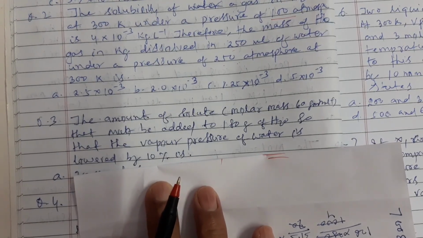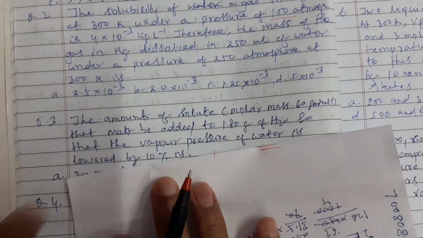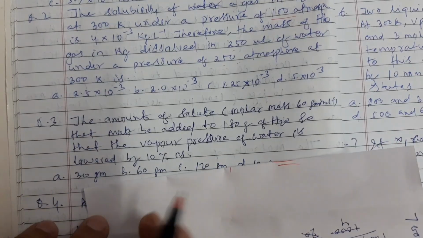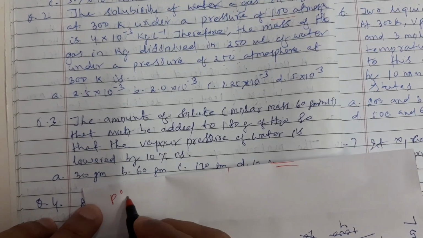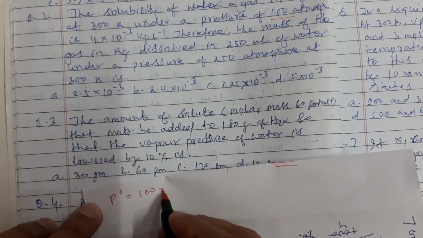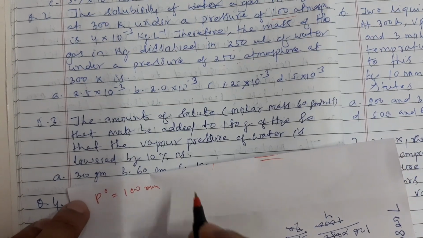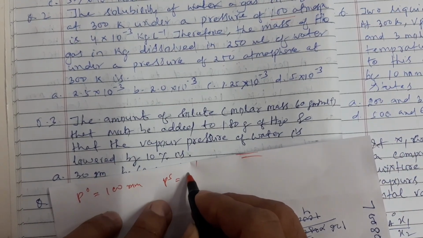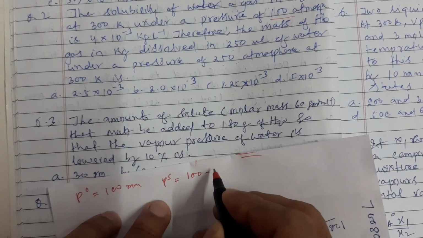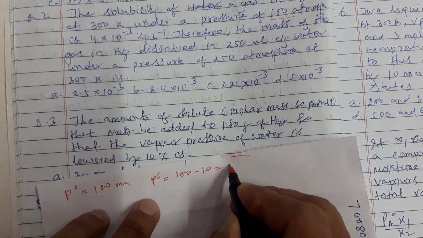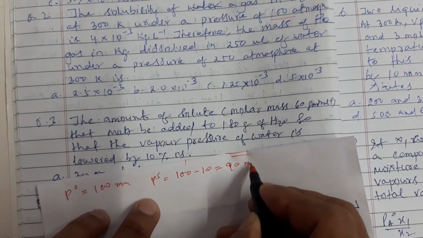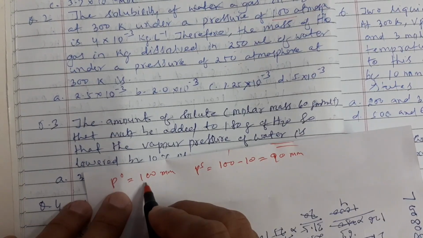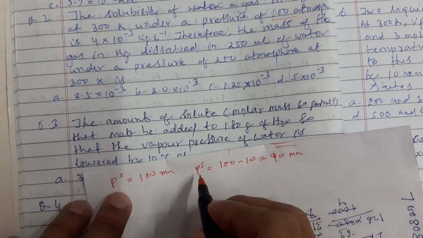Take P0 as 100 mm, and PS after adding solute is decreased by 10, so 100 minus 10 is equal to 90 mm. This is your pure solvent and this is the solution.